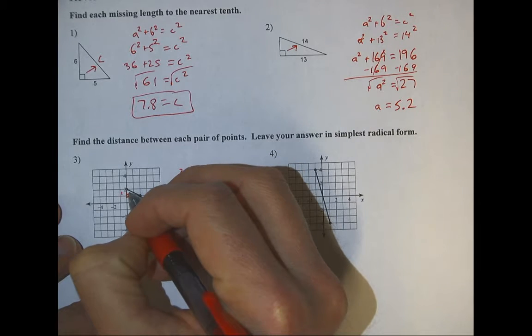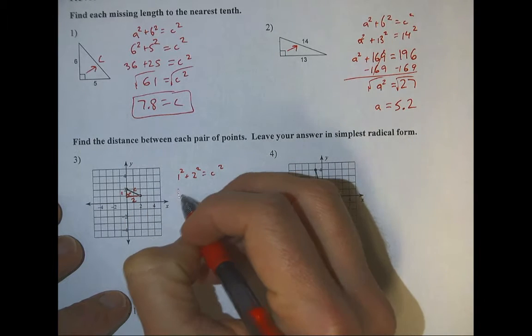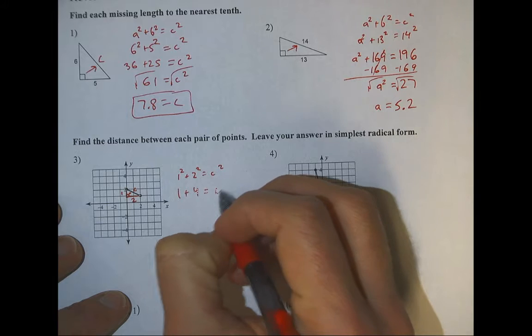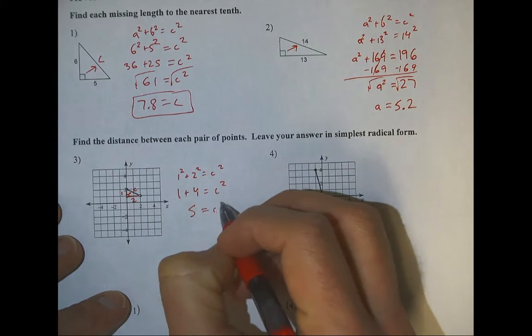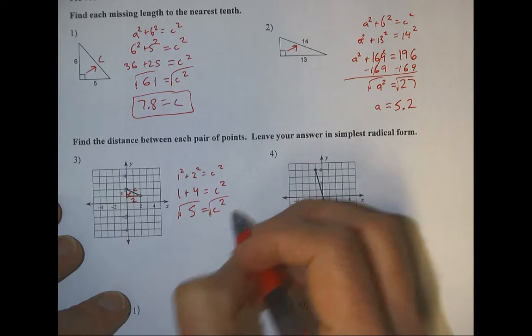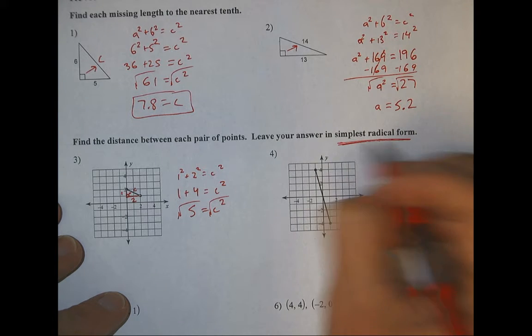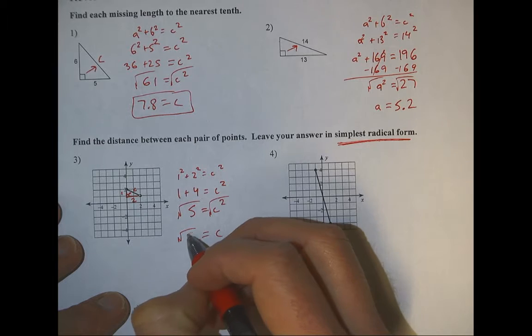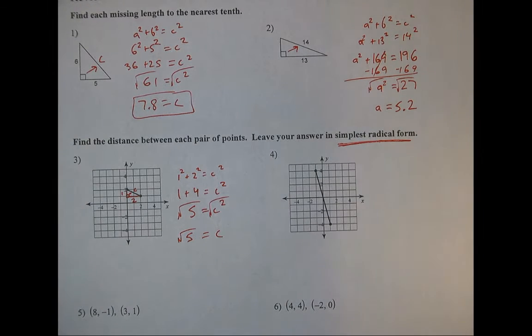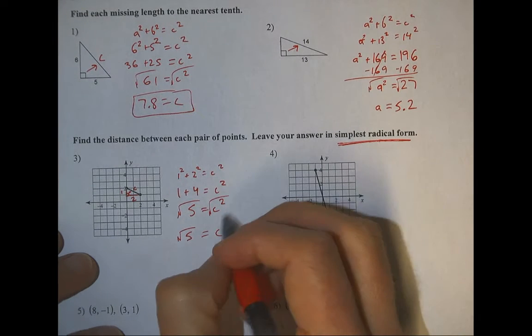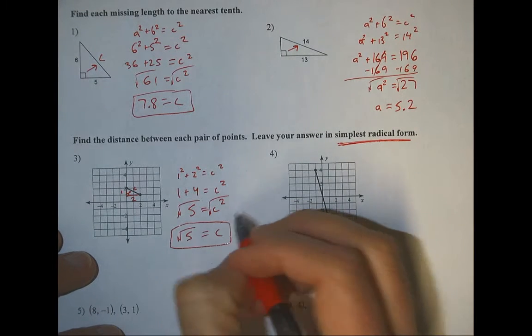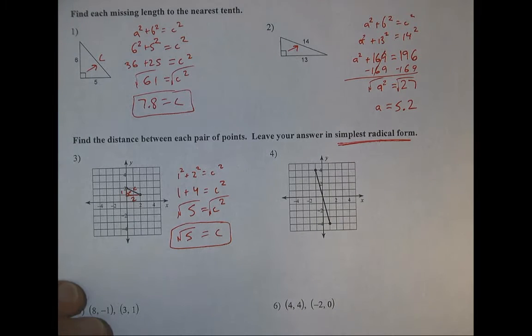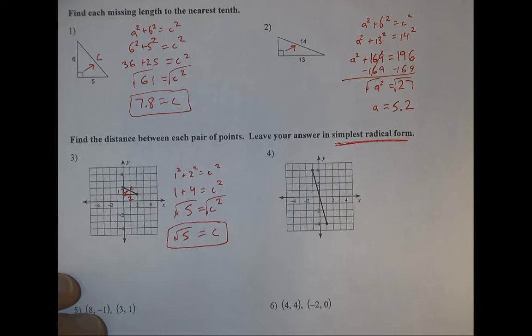I know that c is across from the 90, so that's what I'm solving for. So that's 1 plus 4 equals c squared. 5 equals c squared. Don't forget to square root. And now we're leaving this in simplest radical form. Okay, so we're not going to get a decimal. So we've got square root of 5. We want to try and break that up into perfect squares, but the smallest perfect square we have is 4, and 4 is not going to go into 5. So simplest radical form here is just radical 5. So it doesn't always have to have a coefficient. It's not always going to have a perfect square in it.